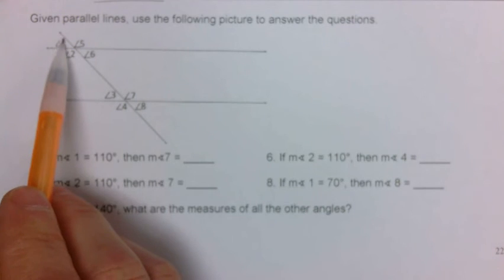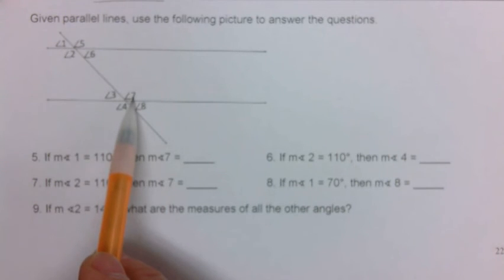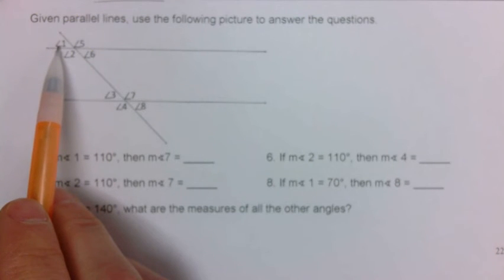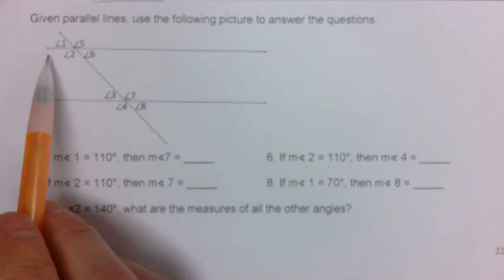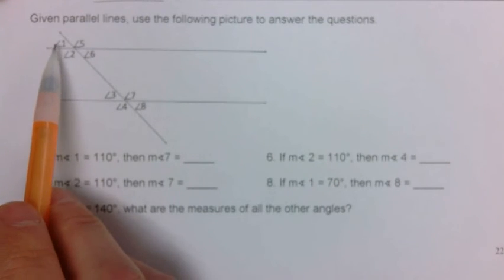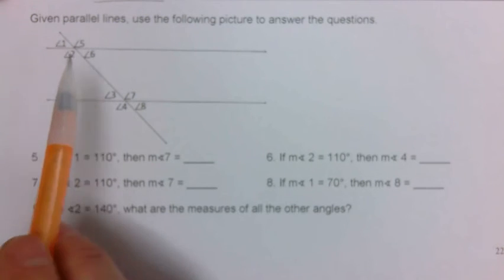degrees. Okay, well, here's angle 1 and here's angle 7. Okay, they're not corresponding to each other. They're not alternate interior angles, they're not alternate exterior angles, and they're also not same side of the transversal angles. So what I'm going to have to do is see what angle 1 would be congruent to.